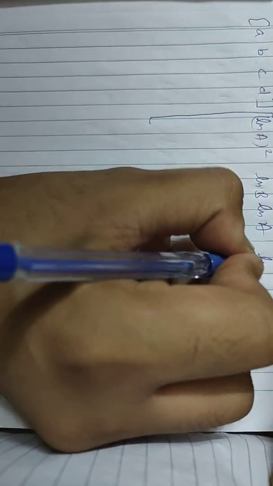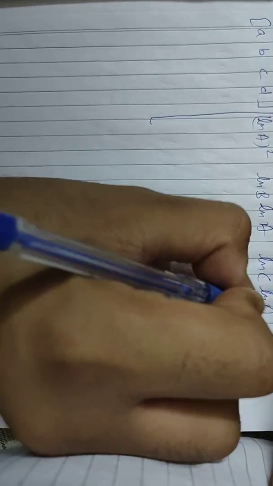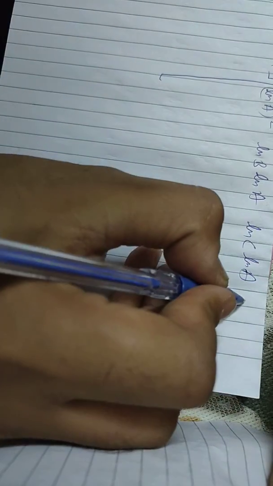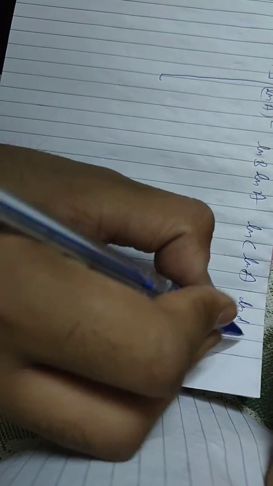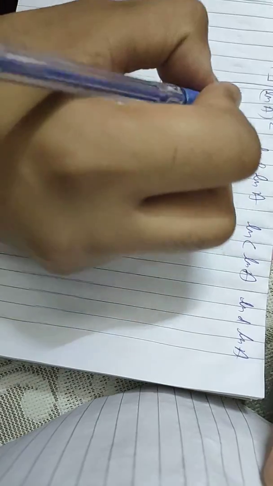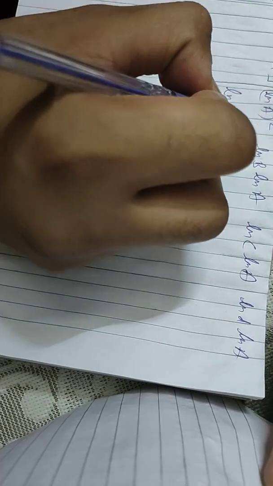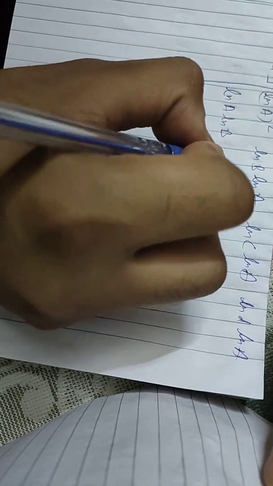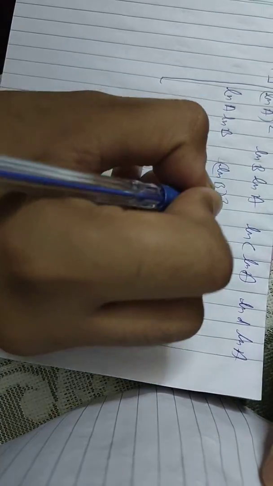It's a very easy task from here. We just have to use Microsoft Excel, use the data, find all the summations and put them inside this matrix.